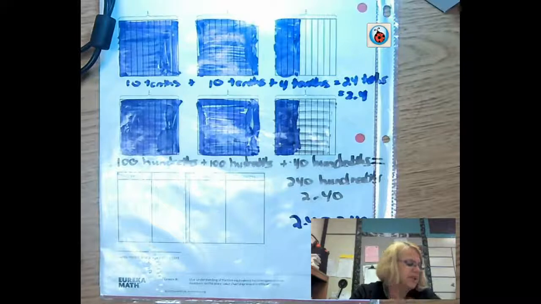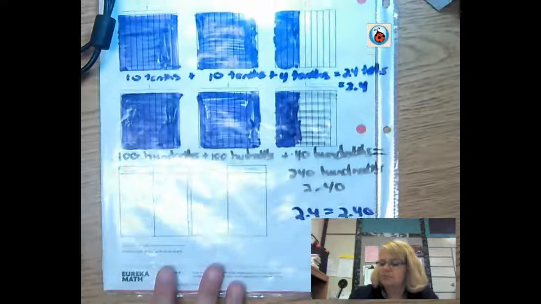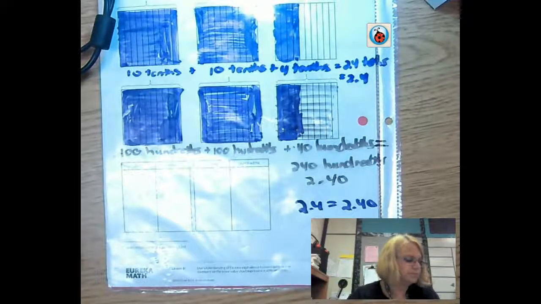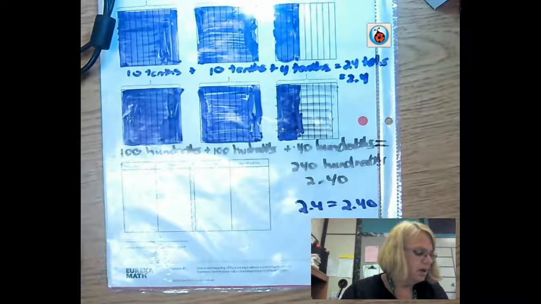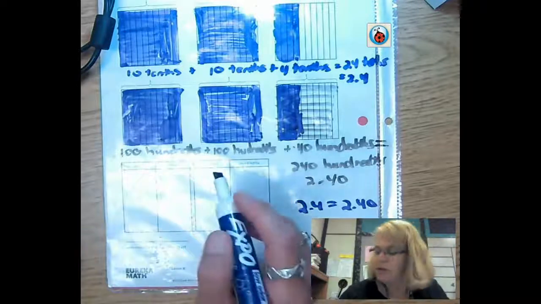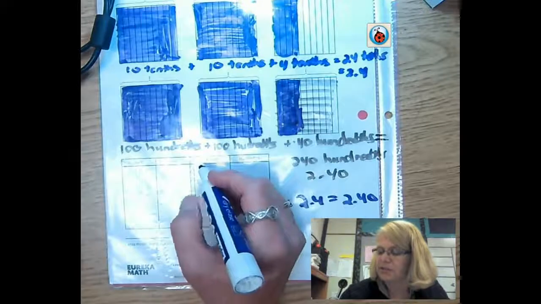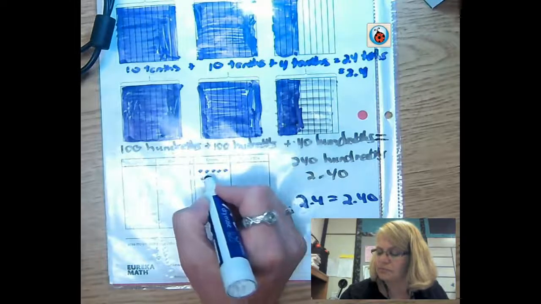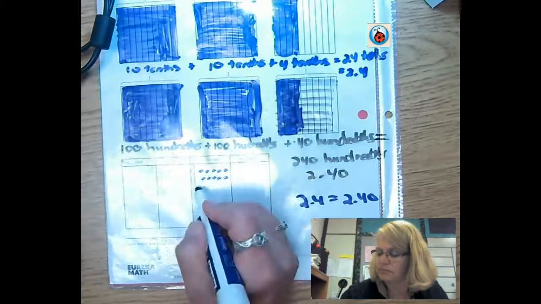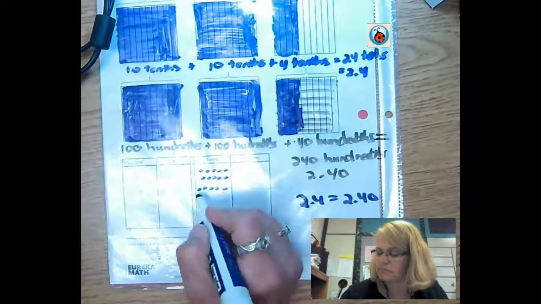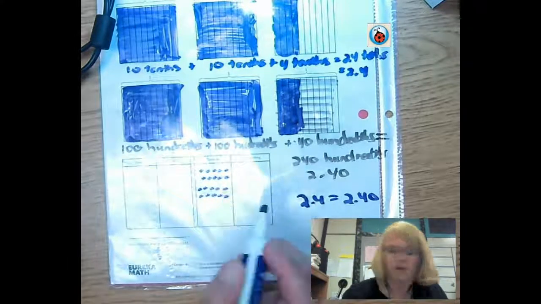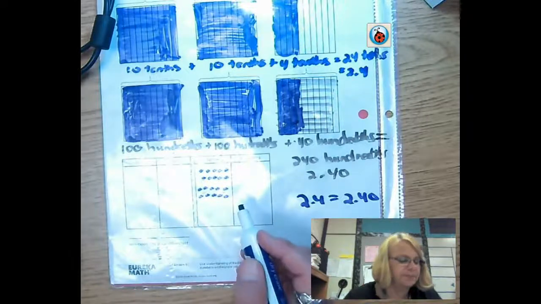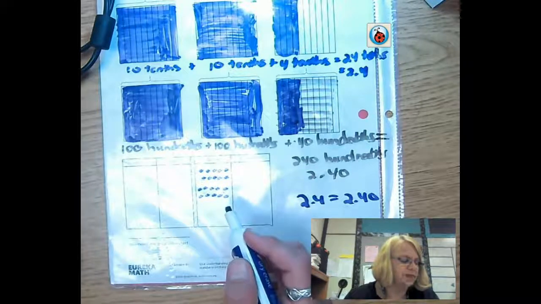Okay? Alright, now, in the place value chart, let's see. I'm going to draw some tenths in here. Okay, so I have 20 tenths, right?